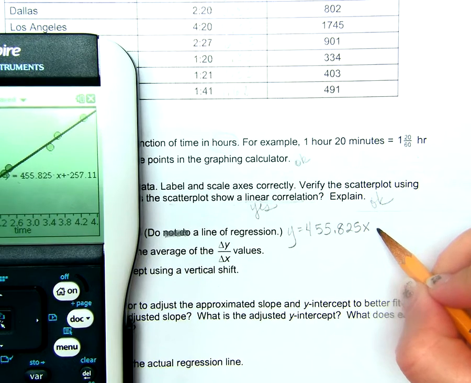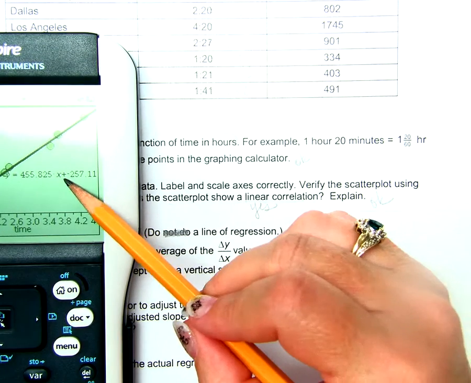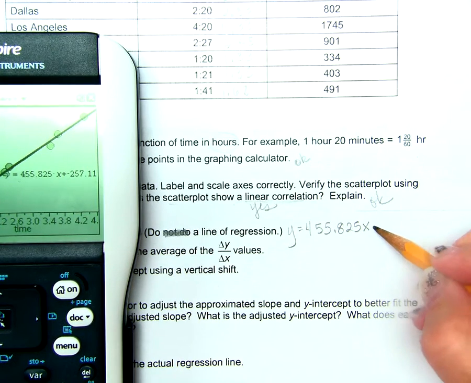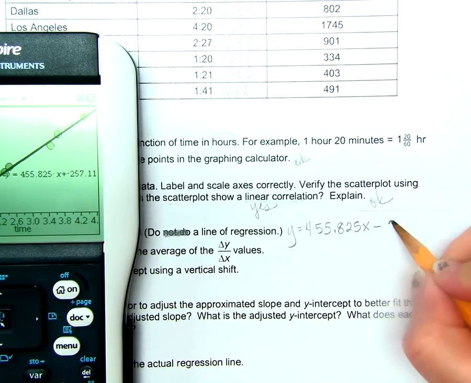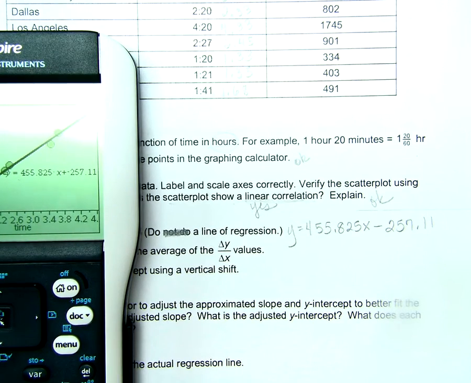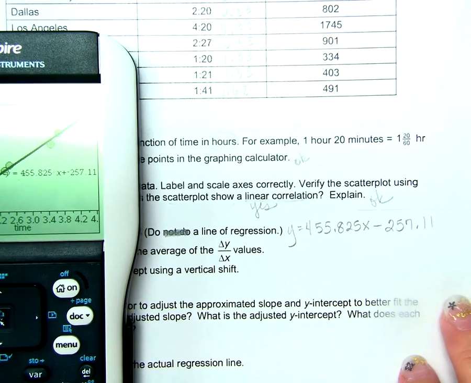What sign goes here? Plus a negative? Can I put plus a negative if I want? Can I put minus if I want? So there's my line of regression. Okay?